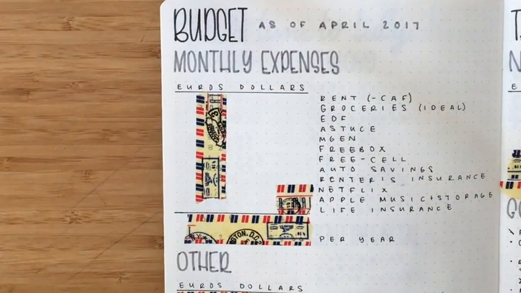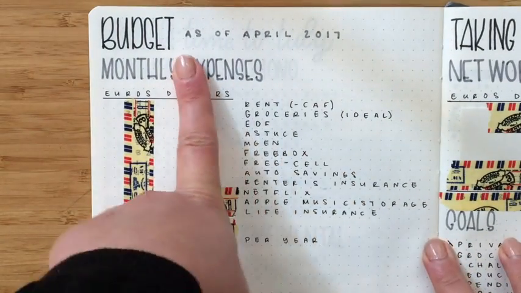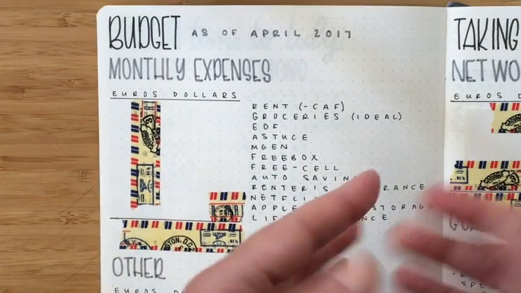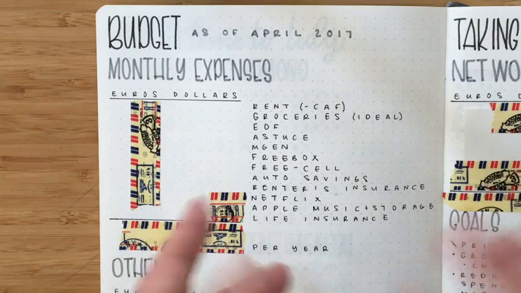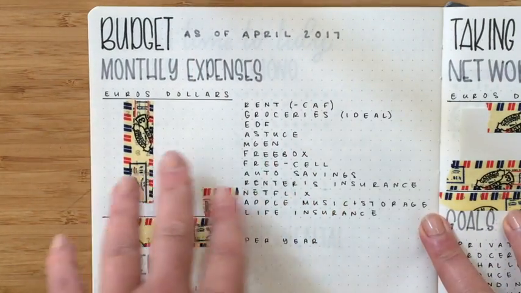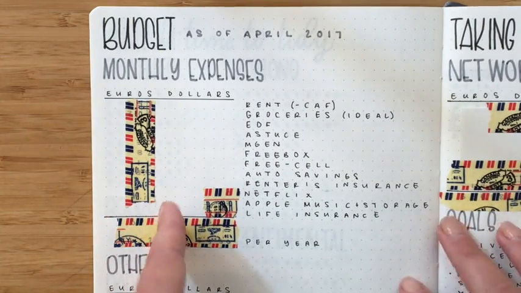Basically, I sat down in April. You will notice that I actually did label the months so that when I go back, if I'm planning to do this either every quarter, every trimester, every half year, I'm not really sure yet, at least this way I know when I actually sat down and did this, so that I can have a comparison when I do the next one.